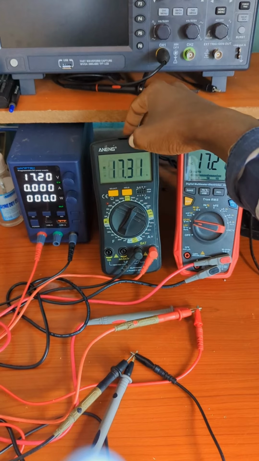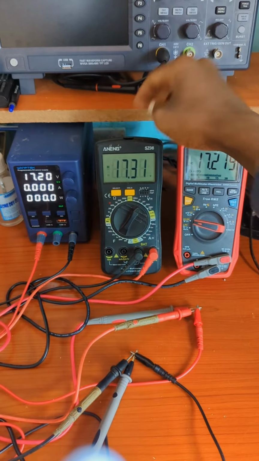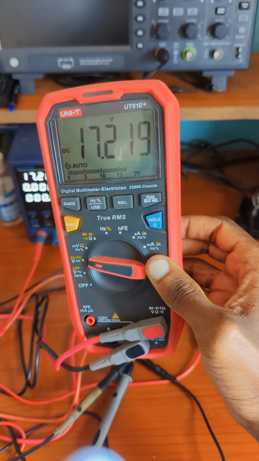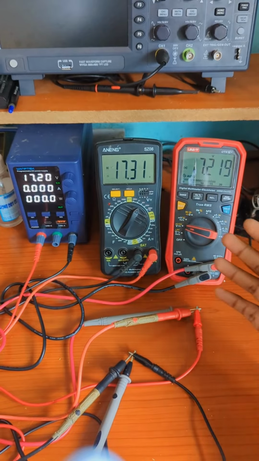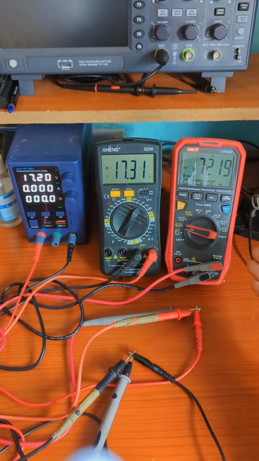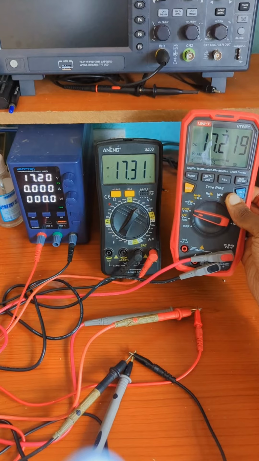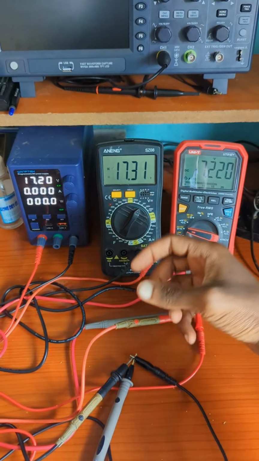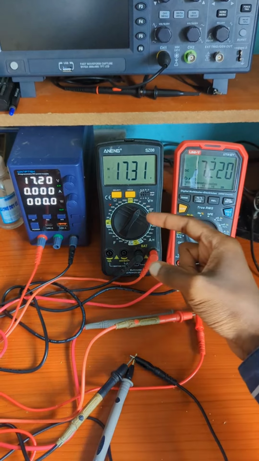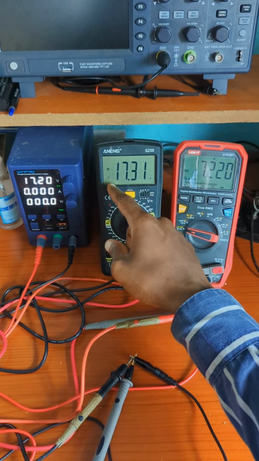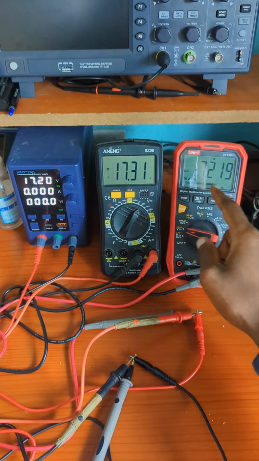This multimeter has a count of 1999 and this one has a count of 22,000. When you talk about count, we are not talking about the range. It does not mean that this one can measure voltage up to 22,000. So when you hear multimeter count, we are talking about the resolution, which is the amount of digits that can be displayed on the screen.